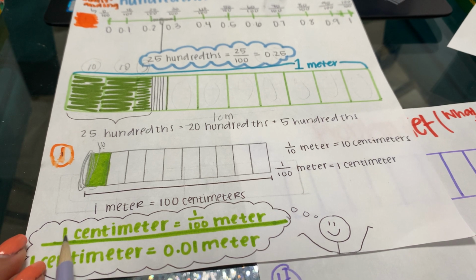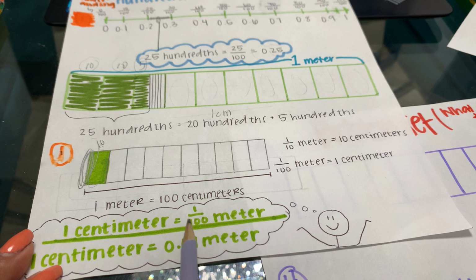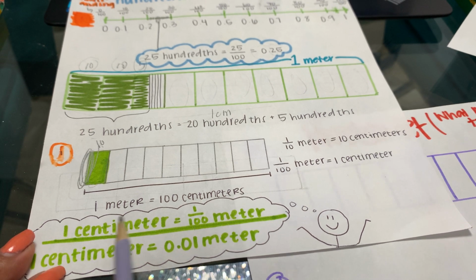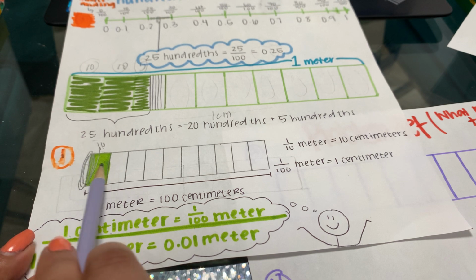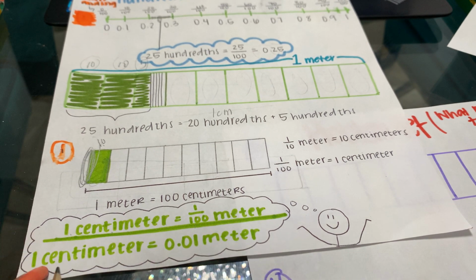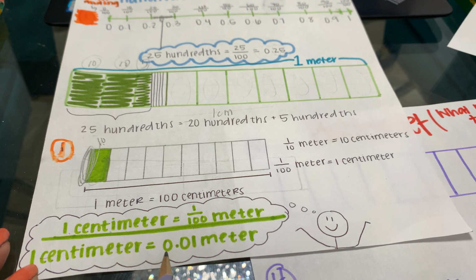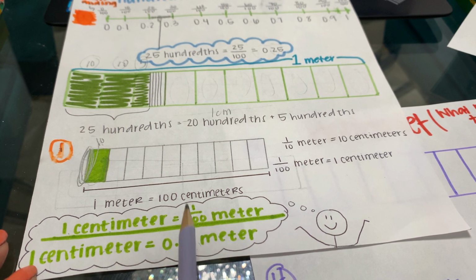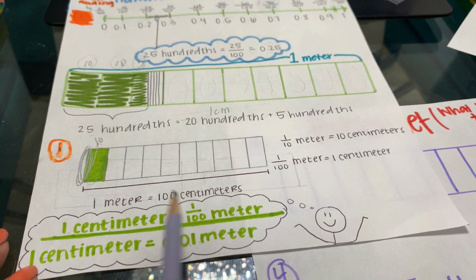And for that reason, 1 centimeter is equal to 1/100 meter, because when you get 1 centimeter, you are only coloring 1 out of the 100 pieces. Likewise, if you had 1 centimeter, it would not be 0.1, because you would not have 10 centimeters, you would have 1 centimeter.